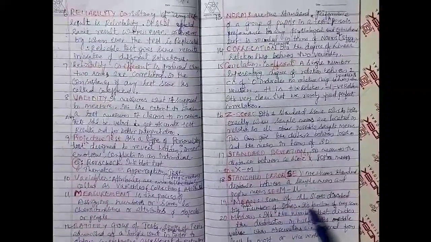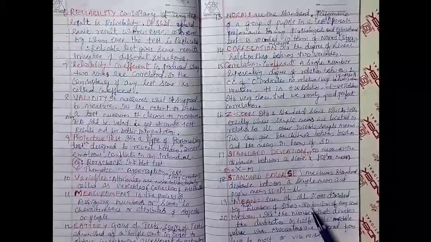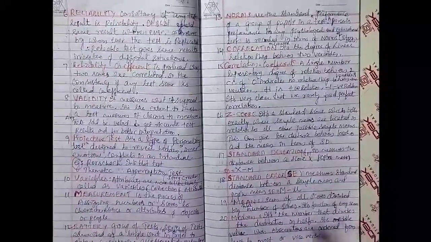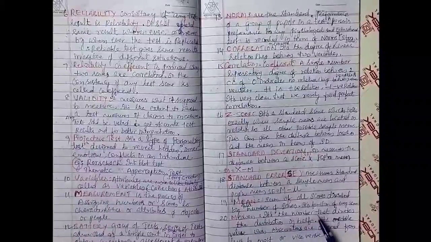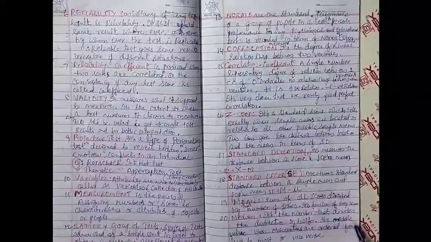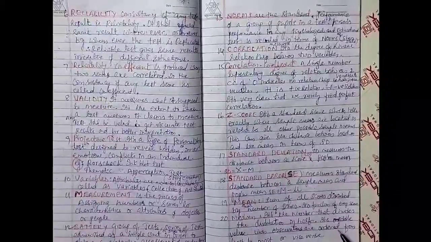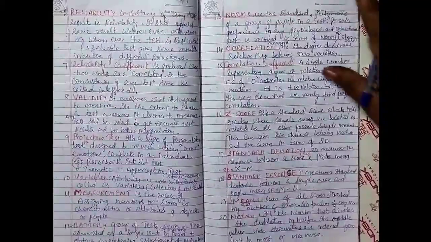Mean. Sum of all scores divided by the total number of scores. It's a function of every score. Median. It's the number that divides the distribution in half. So, it's the middle value when observations are ordered from least to most or vice versa.